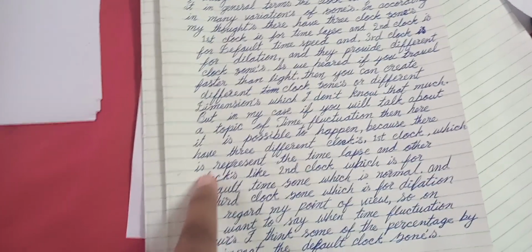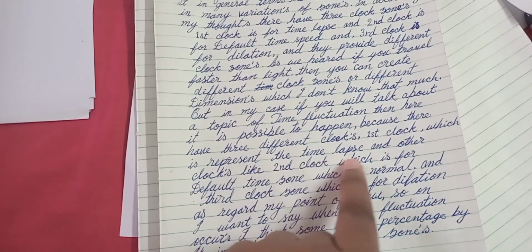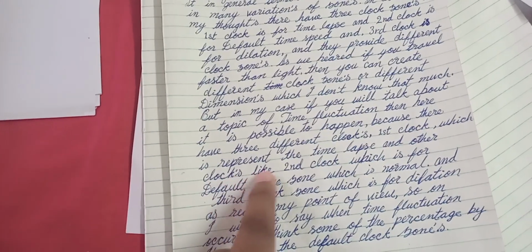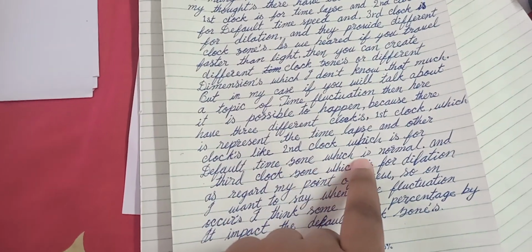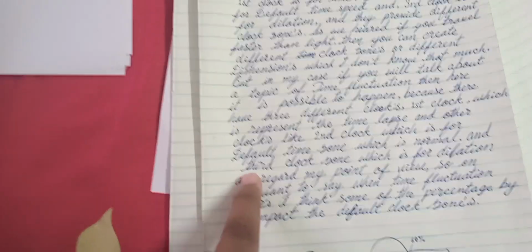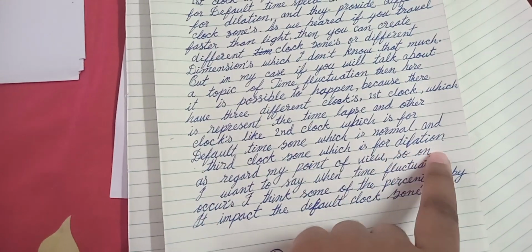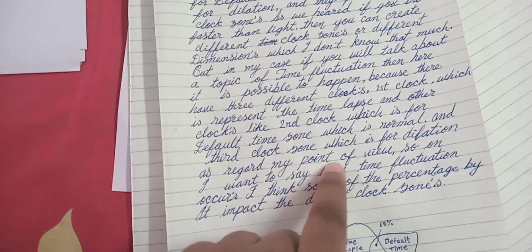The first clock represents the time lapse, the second clock is for the default time zone, which is normal, and the third clock zone is for dilation, from my point of view.